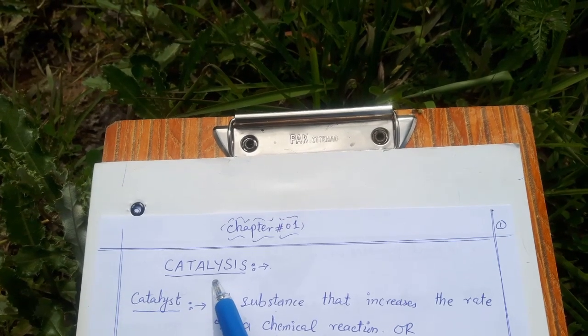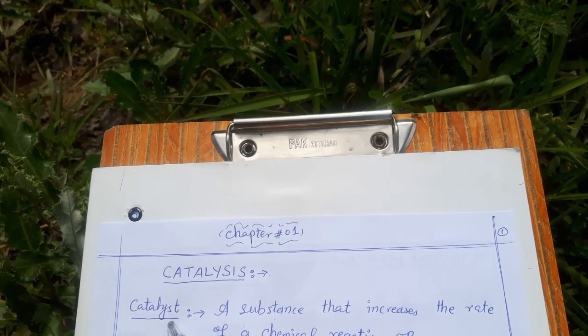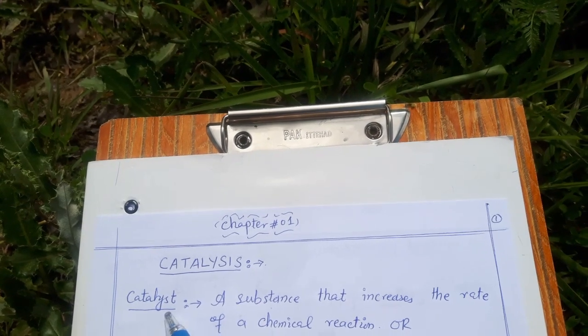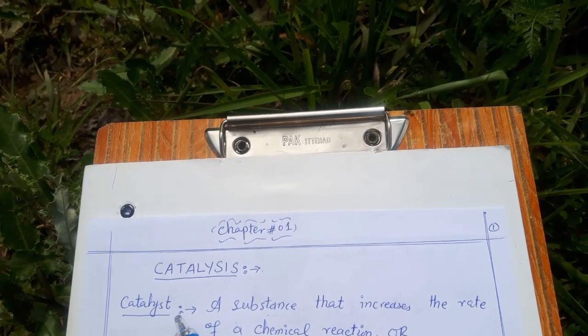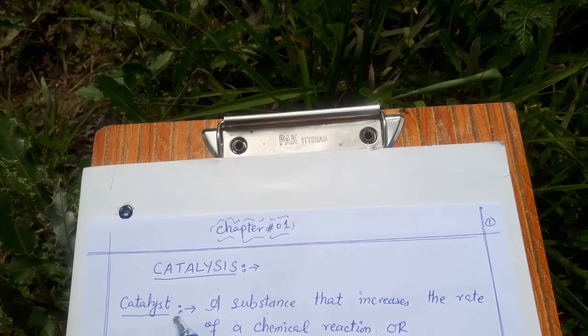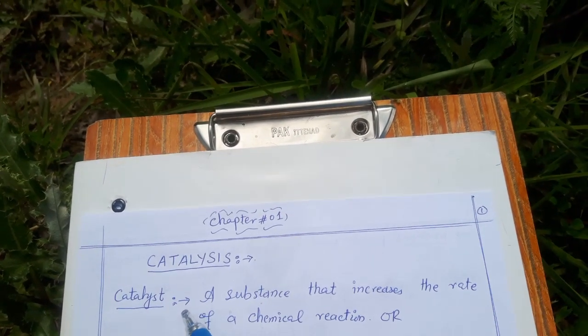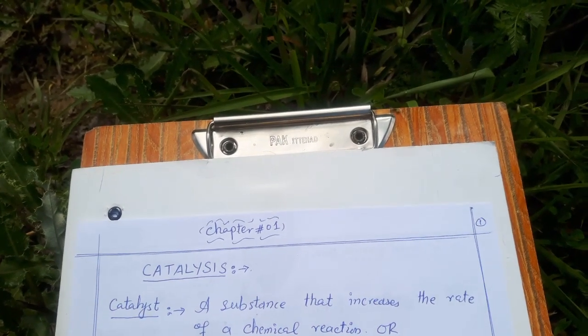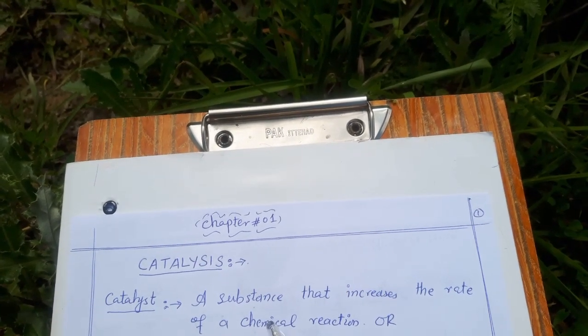The topic is about catalysis. So I would like to explain what is meant by catalysis: what is a catalyst, what catalysts actually do, and what are the different kinds of catalytic reactions. I would like to take some examples from the book and explain step by step.